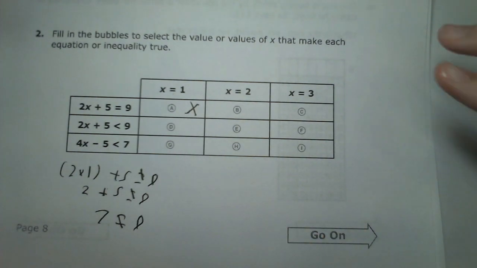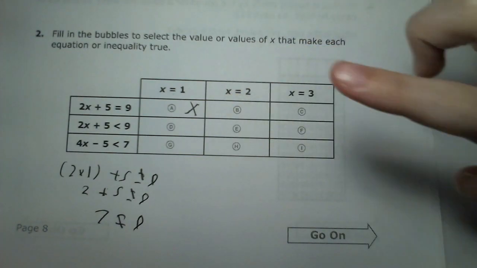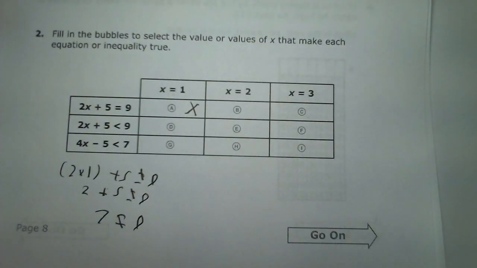And on the FSA, you won't write an X there. You're only going to circle the one that's right. You're not going to mark anything else, just so you know.